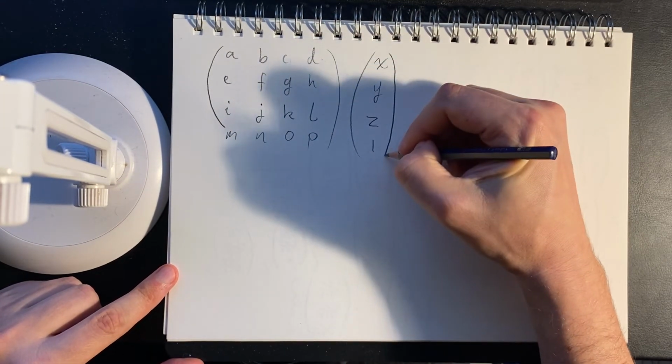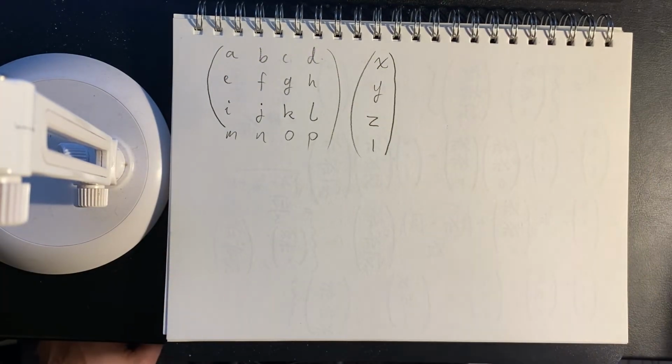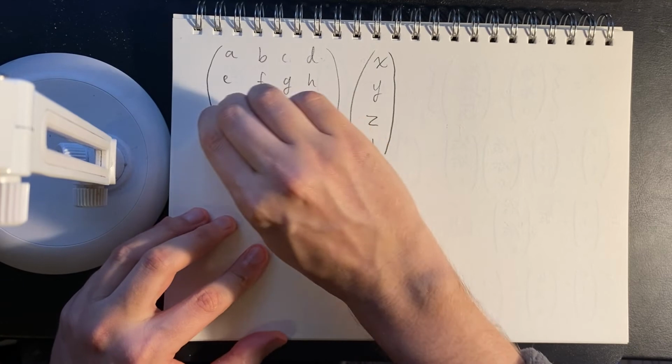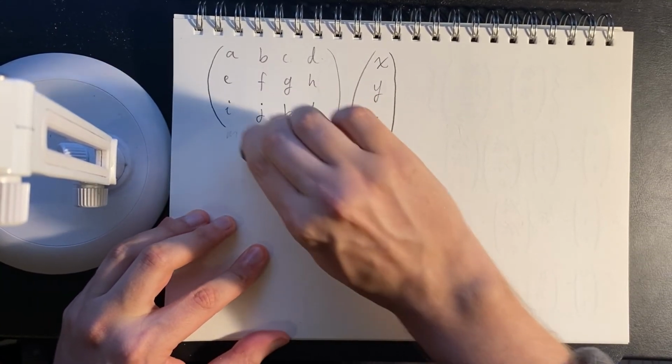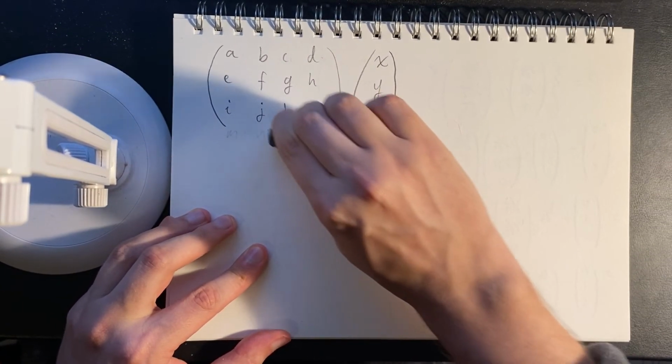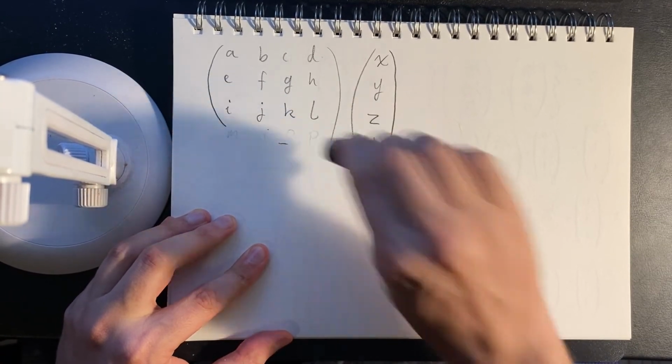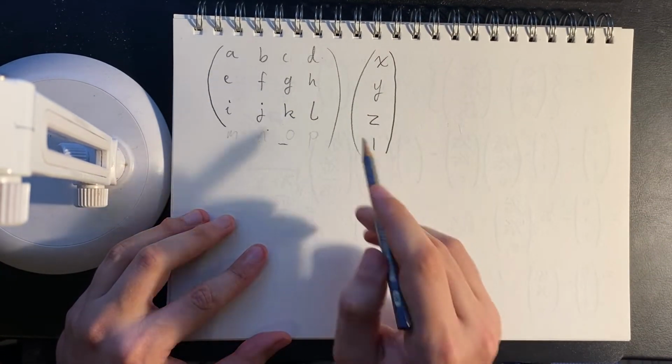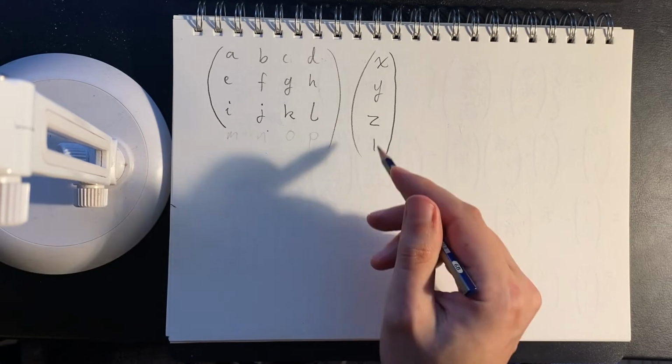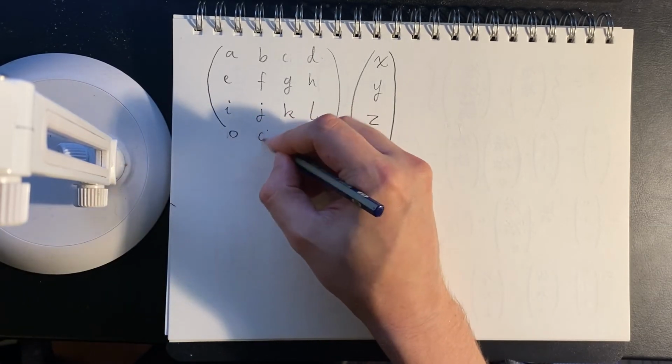Now, it just so turns out that the final row of the matrix will be the identity row, because after applying a transformation, we always want to keep a value of 1 in the w coordinate. That's the one beyond z.